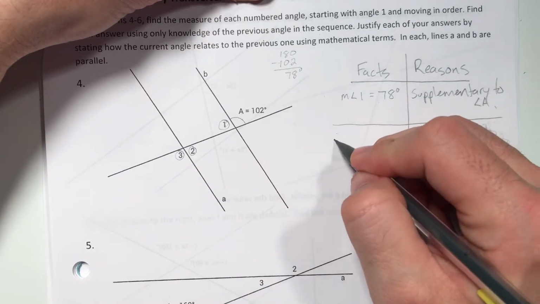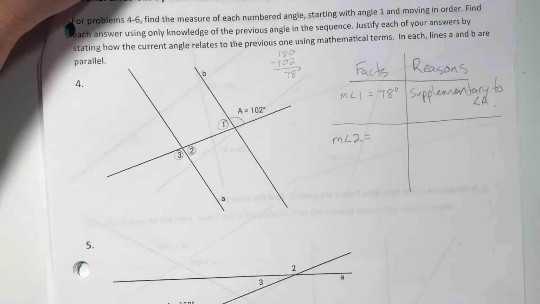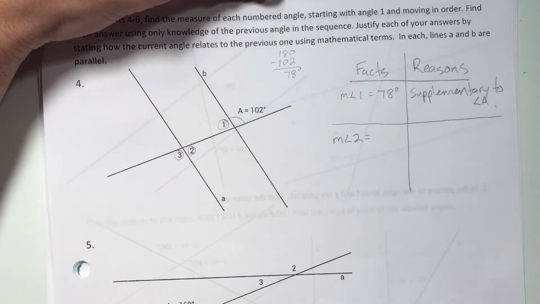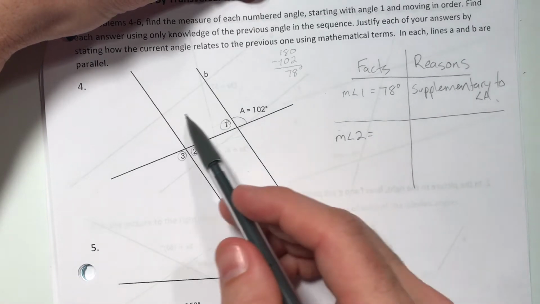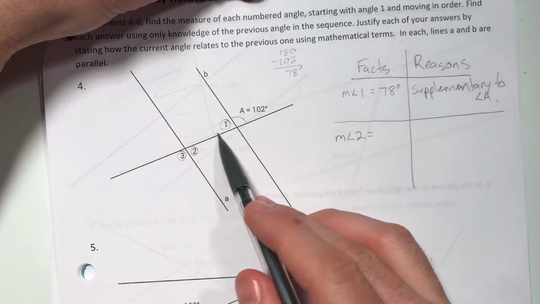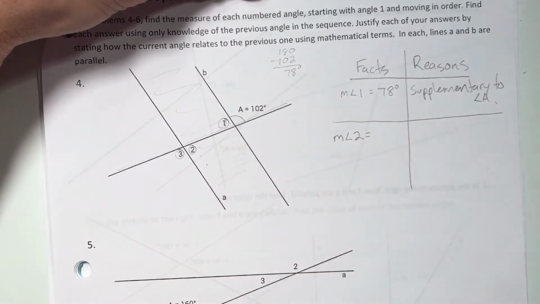Okay? Now next, we need to do 2. Okay, so over here we're going to get set up. Measure of angle 2 equals. Okay, now let's figure out what it is. Well, let's take a look here. Look, it's on the inside of the pipe. They're on opposite sides of this transversal, and they're the same size. So guess what?